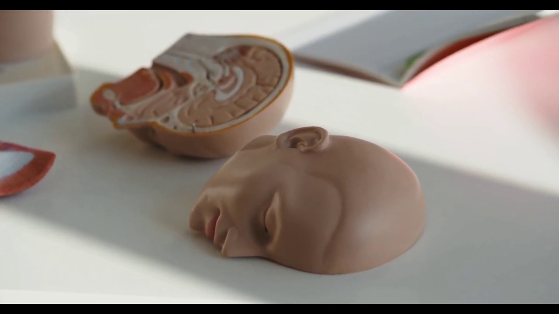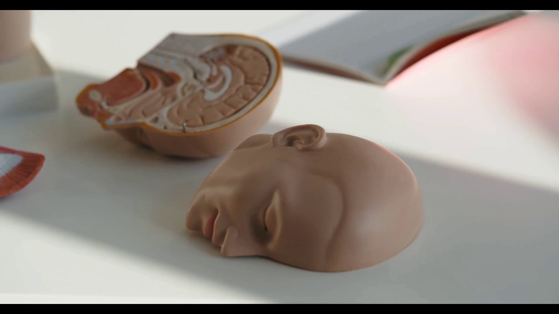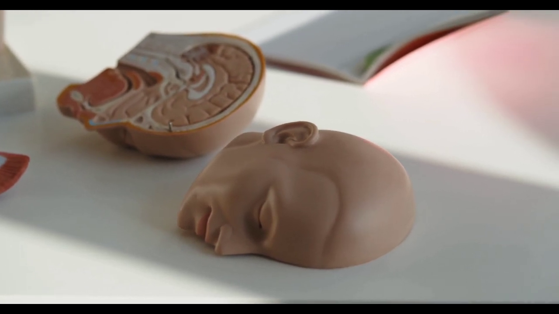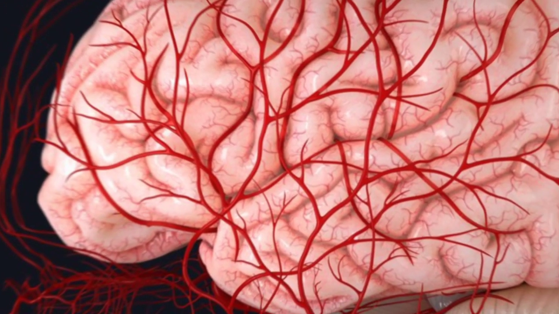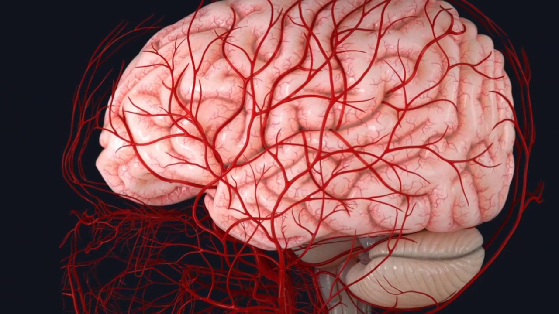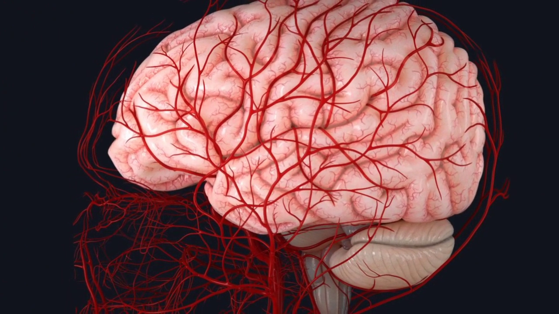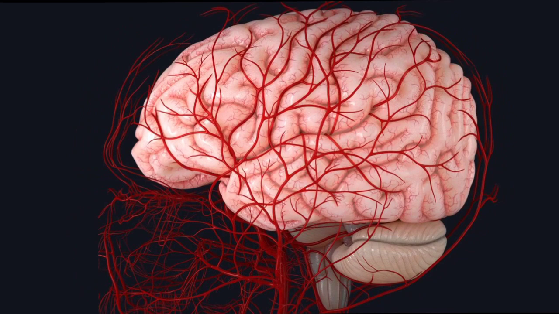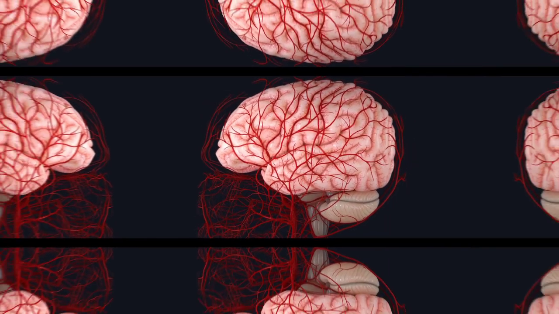Every time the heart beats, arteries carry 20 to 25% of the blood to the brain. The blood flow to the brain is vital to its function since it is particularly sensitive to oxygen starvation. When an area of the brain is cut off from blood flow, a stroke can result.